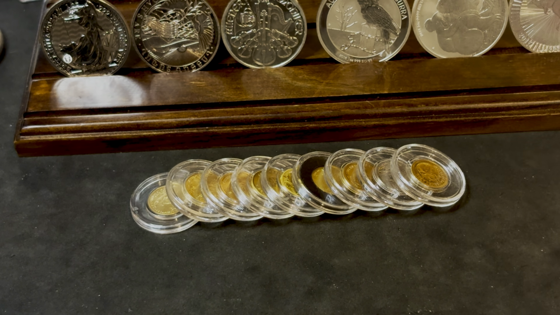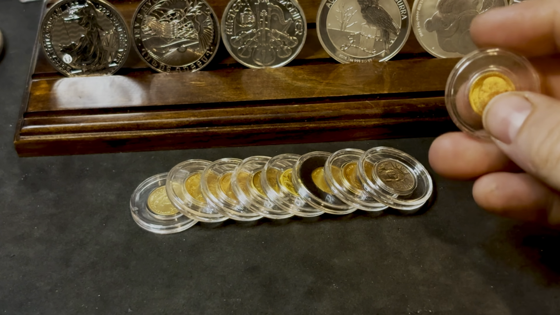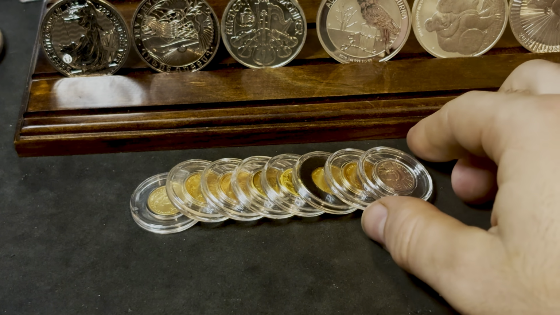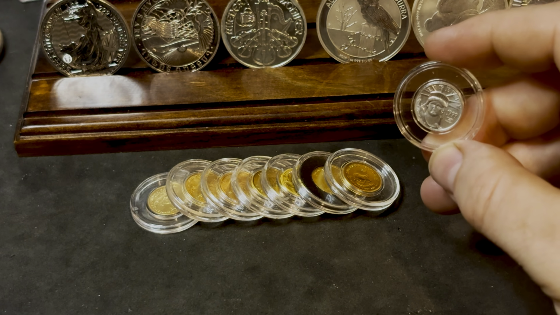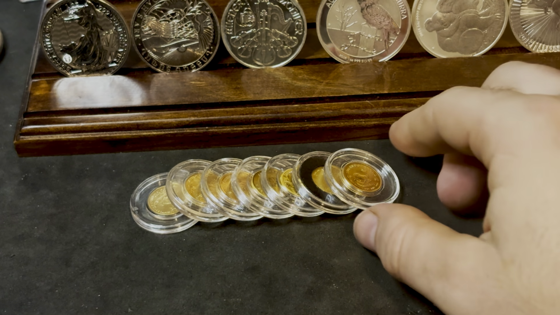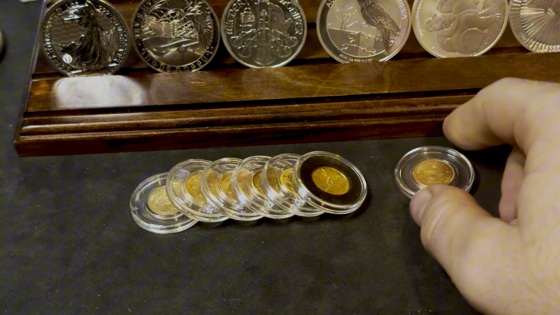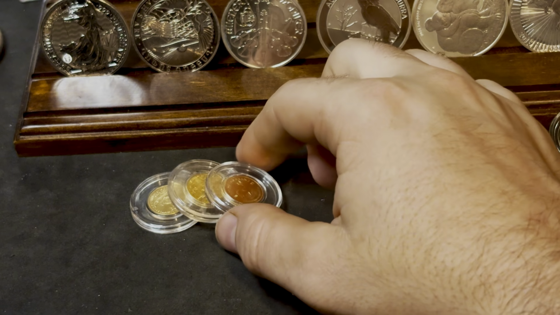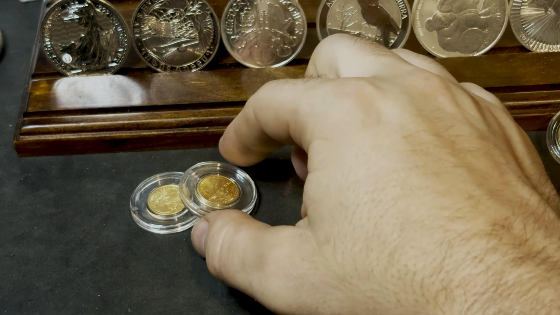So today we're talking about the gold typeset that I'm creating. First off, let's get all these that don't apply out of the way right here. Ooh, platinum. All right, so we're going to be talking about 1/10 ounce gold and the typeset that I'm trying to form with these 1/10 ounce gold coins.